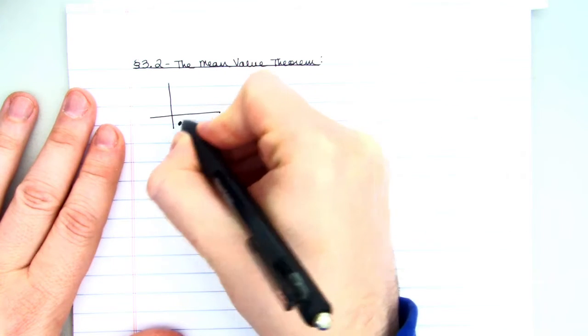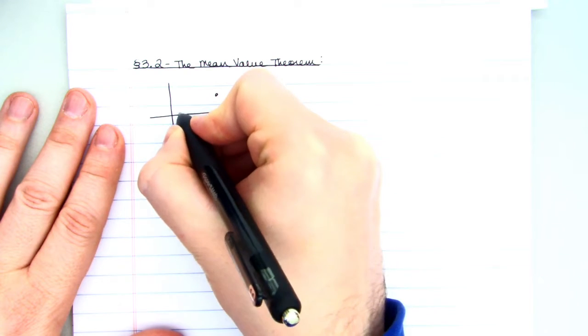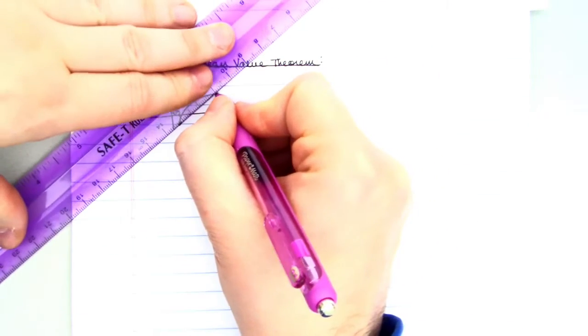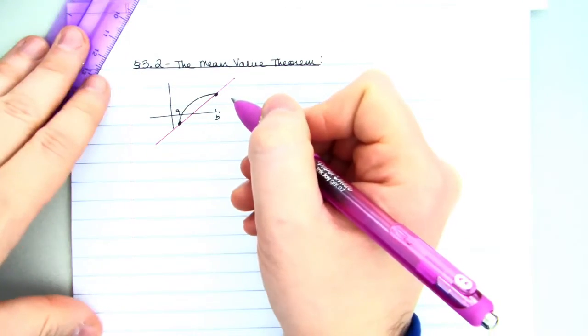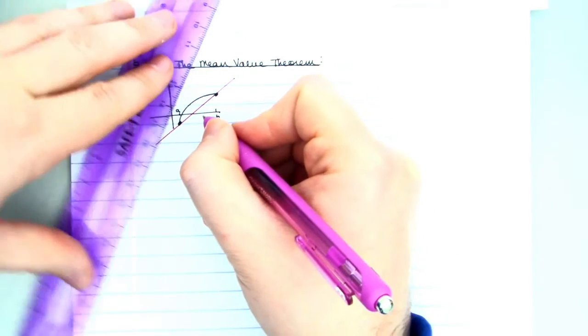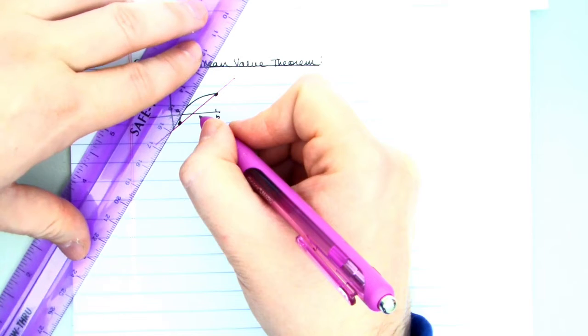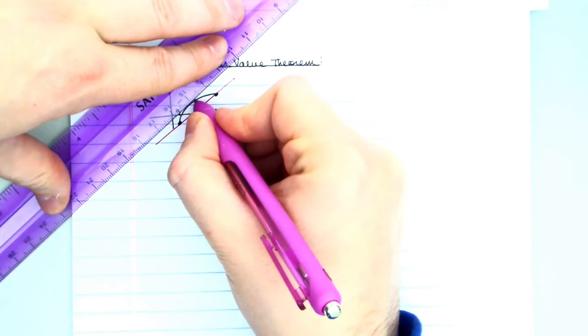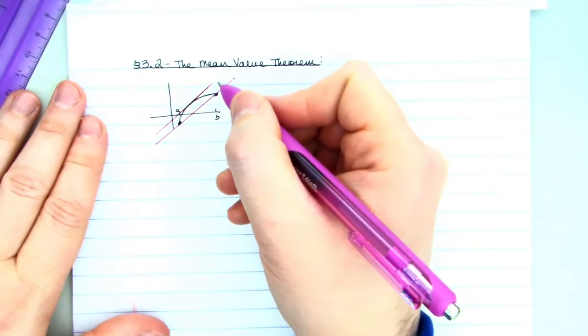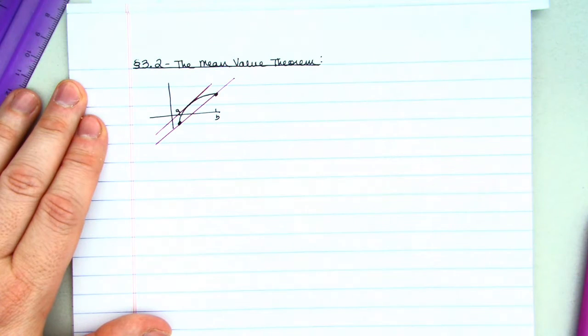So let me take a look at some function over here from A to B. I've got some function over there. If I draw in the secant line, somewhere my tangent line will have the same slope. So let's see, I want a slope of this. Over here I've got a slope of that, and that, and that. Oh, this kind of looks right. Over here, the slope of my tangent line is going to be equal to the slope of my secant line. We saw in that activity we could always make this work as long as our original function was continuous and differentiable.